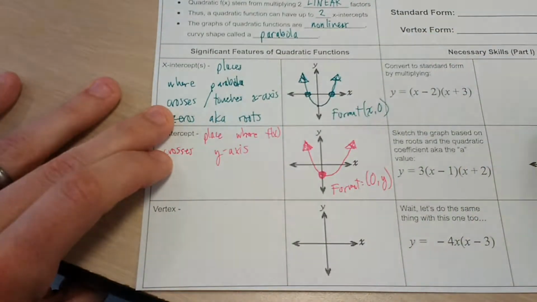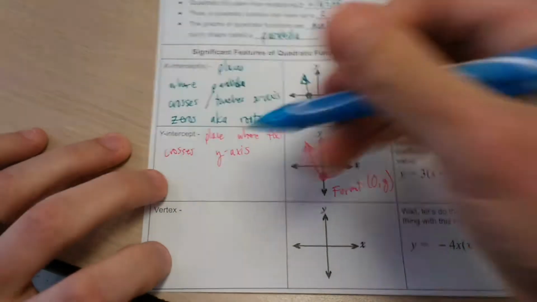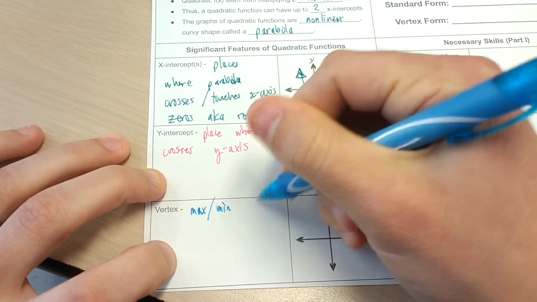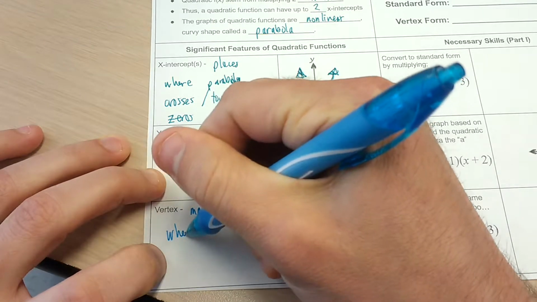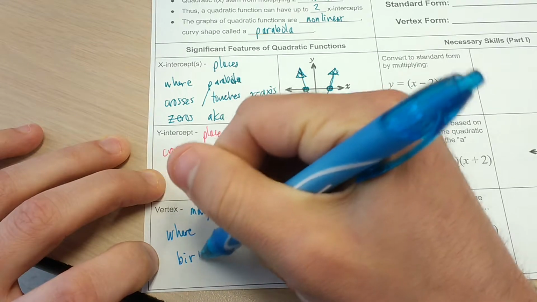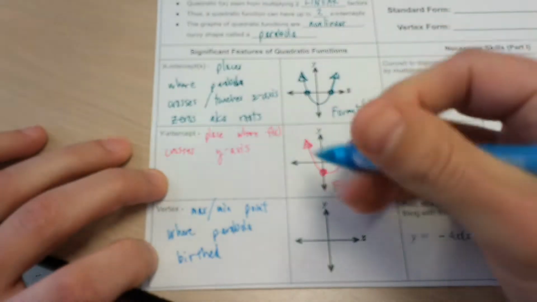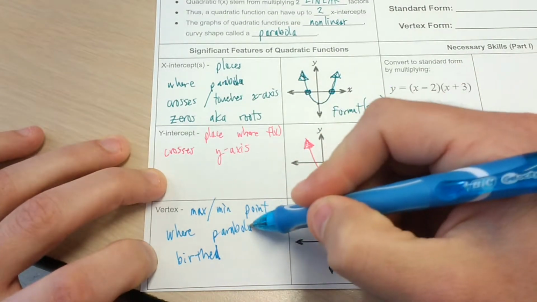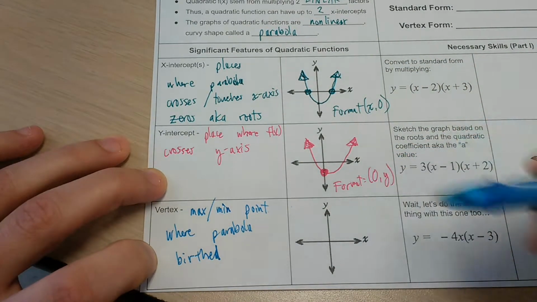All right, so the vertex. If we had to pick a particular point that was more important than any other, I would call it this one. We're going to say that's the max or min point where the parabola is birthed. Birthed is a weird word to use there. I'm not sure why I like to use that word, but I do. The reason is it's unique in that it does not have a corresponding point. The vertex is either going to be the top or bottom of our parabola.